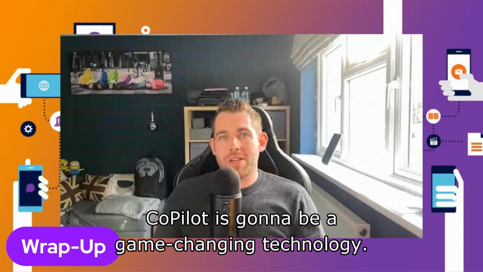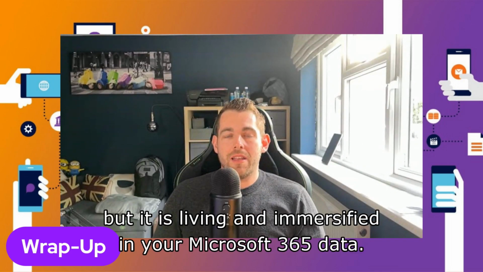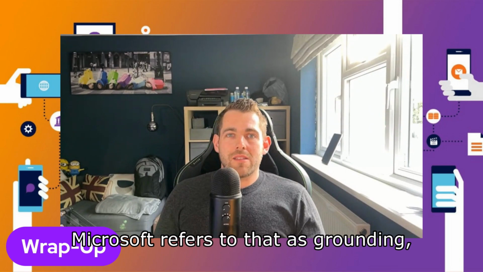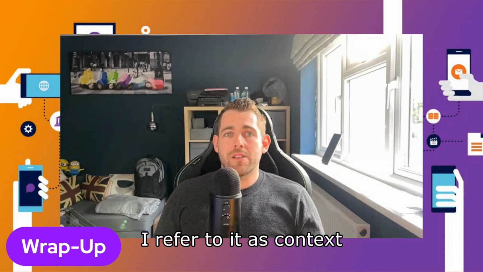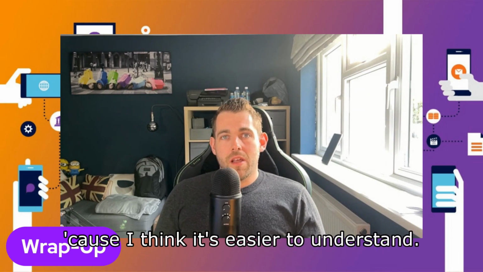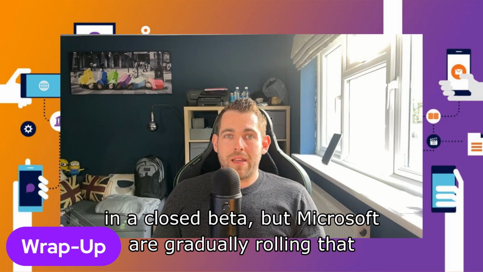Copilot is going to be a game changing technology. It's artificial intelligence based on ChatGPT, but it is living and immersed in your Microsoft 365 data. Microsoft refer to that as grounding, and the tool being grounded in your data. I refer to it as context and providing the tool with a rich contextual background, because I think it's easier to understand. Copilot isn't yet available for everybody and it's operating in a closed beta, but Microsoft are gradually rolling that out to more and more businesses.